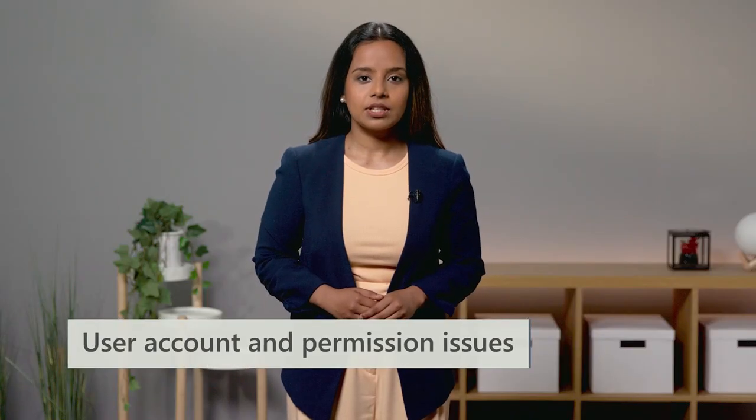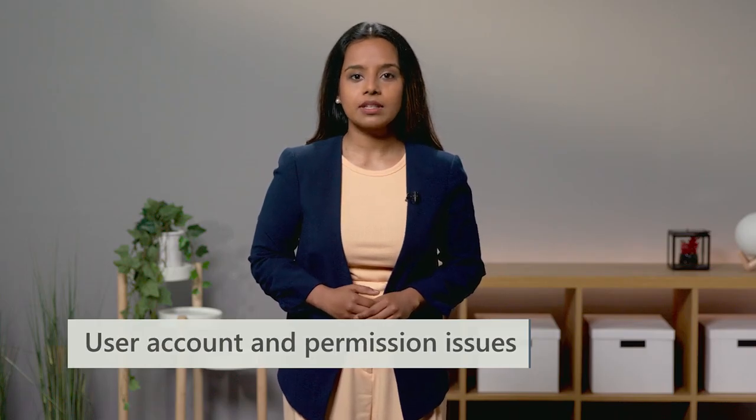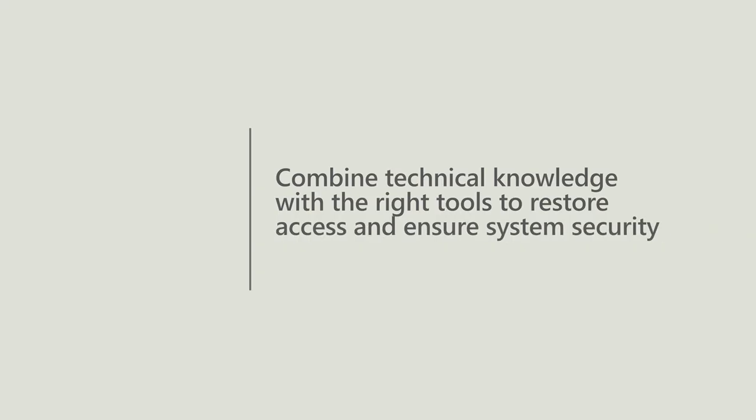User account and permission issues can disrupt workflow and compromise security in corporate computing environments. These problems range from forgotten passwords to more complex scenarios like access control misconfigurations. Addressing these challenges requires a combination of technical understanding and the right tools to restore access and ensure systems remain secure. This video explores common problems and their troubleshooting solutions utilizing a variety of tools and techniques.